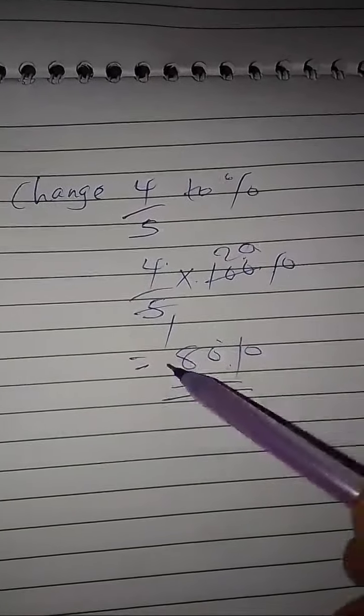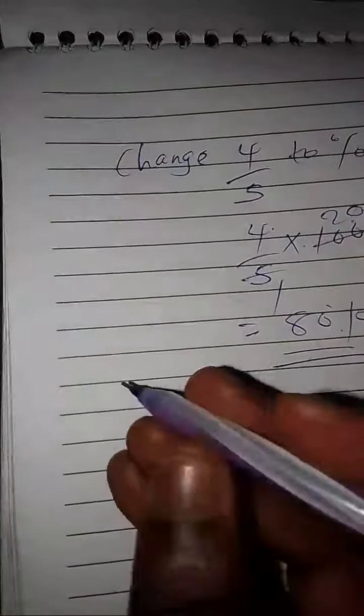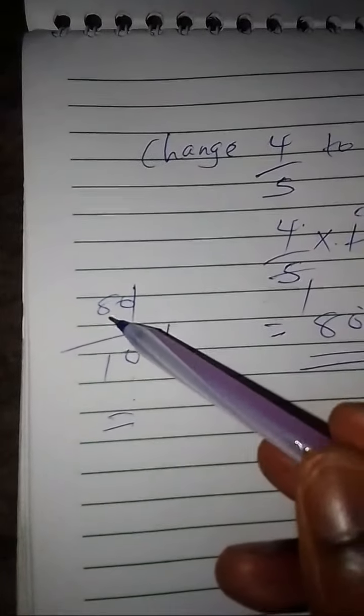So we can also change this 80% into a fraction. It shall be 80 over 100. So here we simplify, 0 cancels 0. Let's pick a number that can go between 8 and 10, and the number itself now is 2.